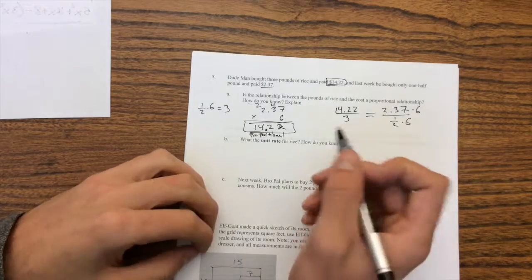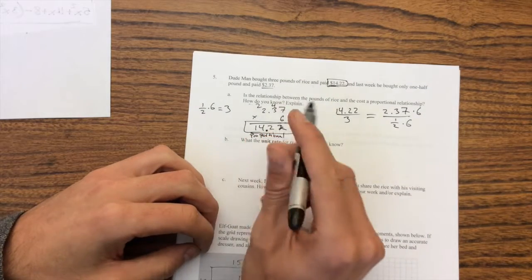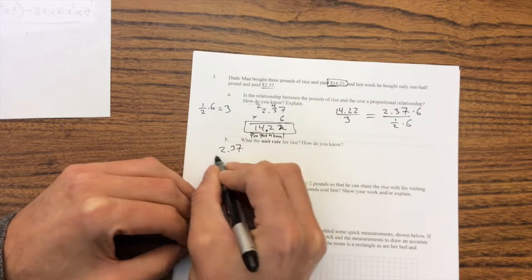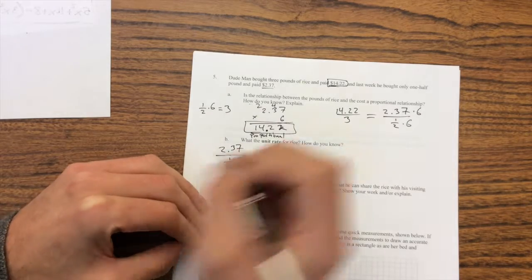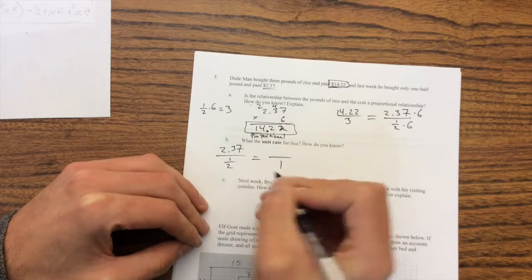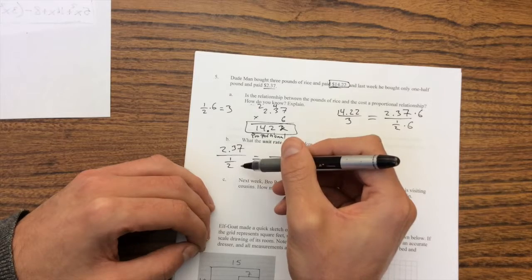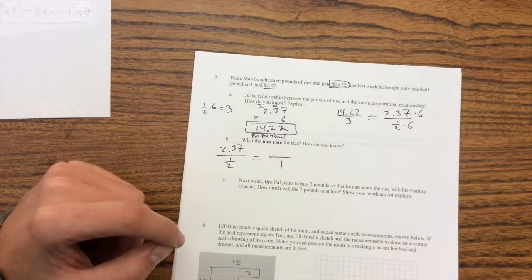What is the unit rate for rice? We need to find out how much you pay for 1 pound here. So since we know that $2.37 is a half a pound, let's figure out what it is for 1 pound. So we're going to multiply both of these in a proportional relationship.